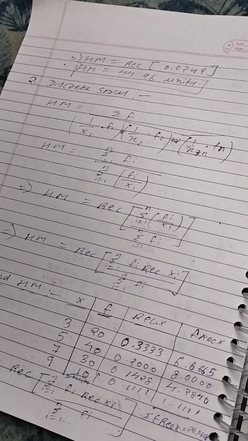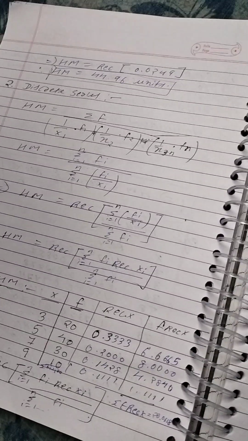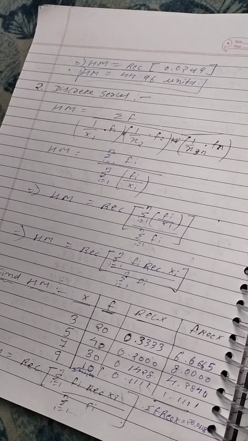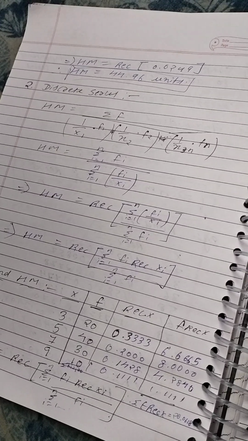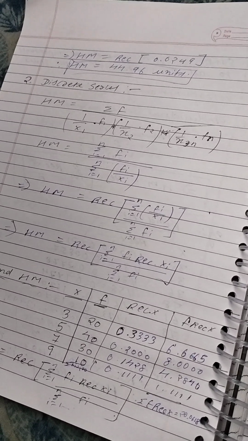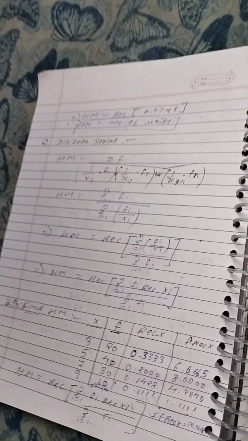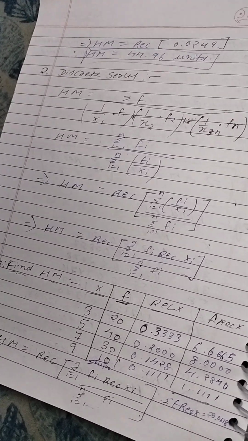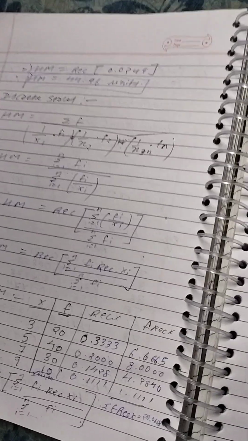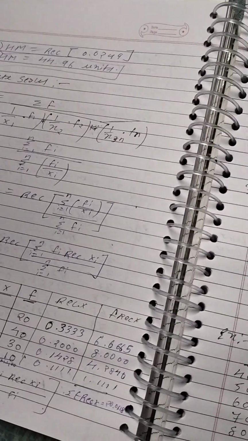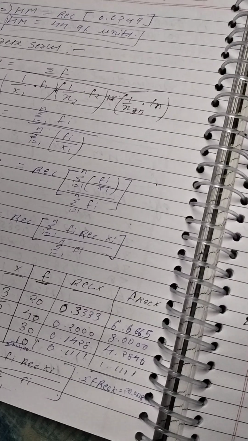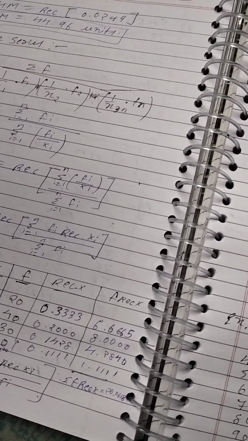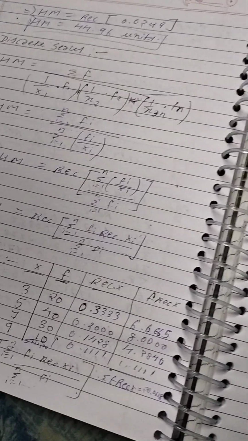And then we have the discrete series. So HM is equal to the summation of 1 by x1 into f1 plus 1 by x2 into f2 plus 1 by xn into fn. So it starts with 1 by x1 into f1. So in the discrete series, what is the discrete series? In the individual series only the observation is there, and in the discrete series the observation is individual, like an individual series but frequency will be added.